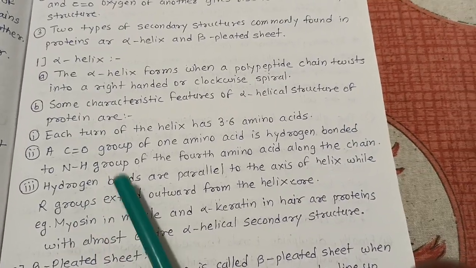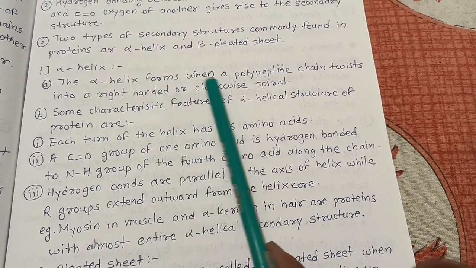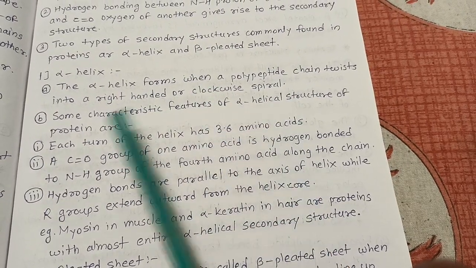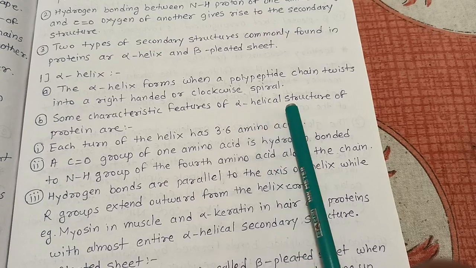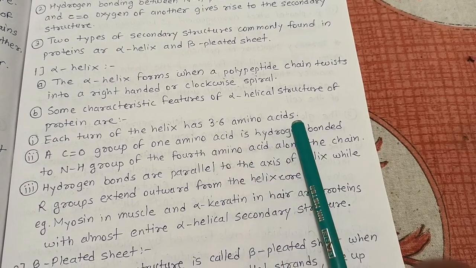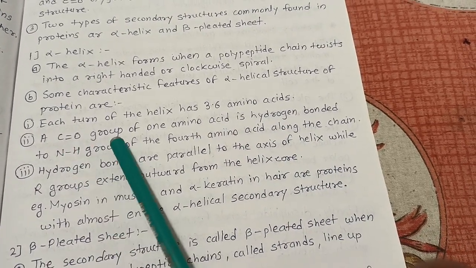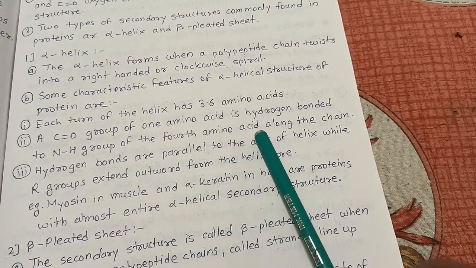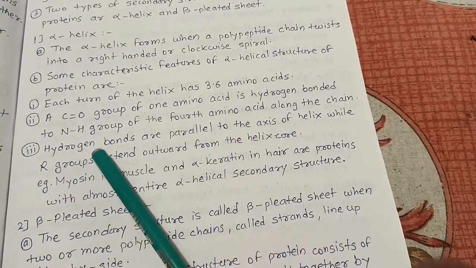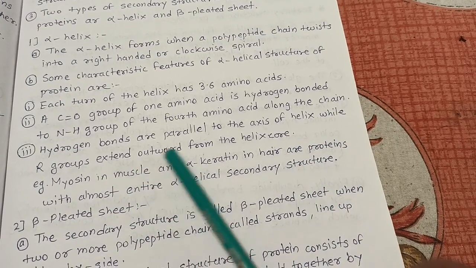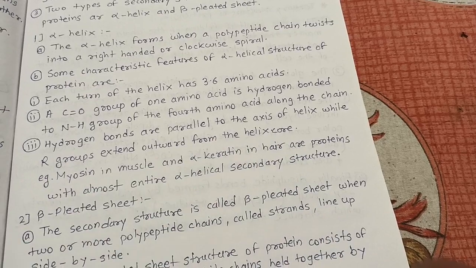Now let's discuss alpha helix and beta pleated sheet structures. Alpha helix. The alpha helix forms when a polypeptide chain twists into a right-handed or clockwise spiral. Some characteristic features of alpha helical structure of proteins are: each turn of alpha helix has 3.6 amino acids. The C=O group of one amino acid is hydrogen bonded to the NH group of the fourth amino acid along the chain. Hydrogen bonds are parallel to the axis of the helix while R groups extend outwards from the helices.